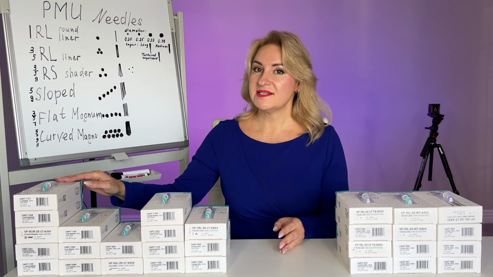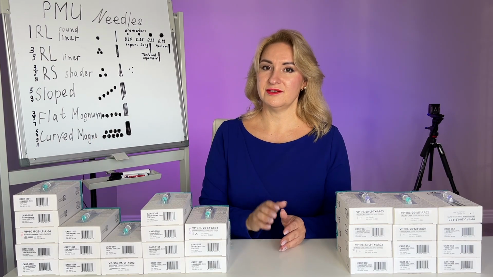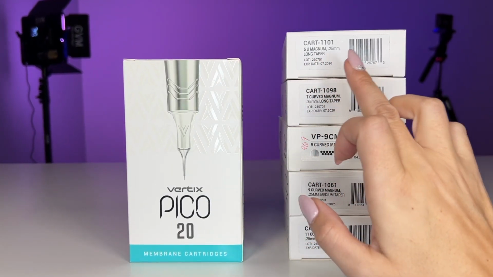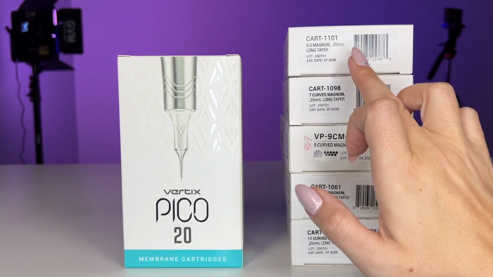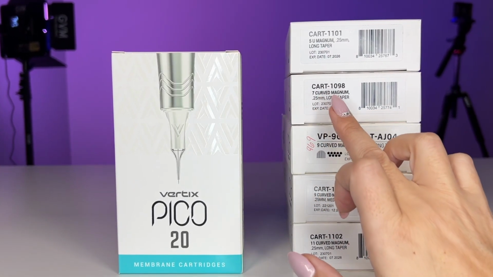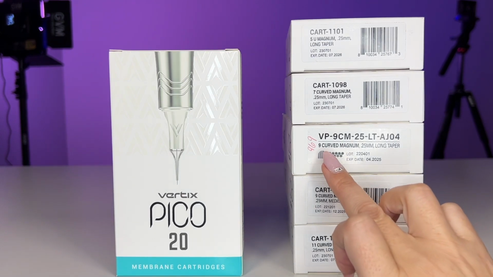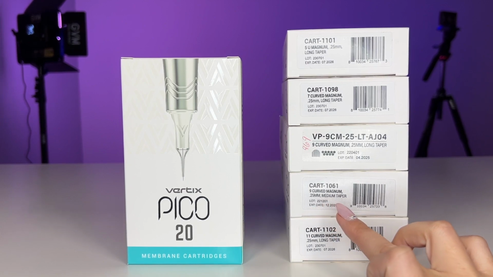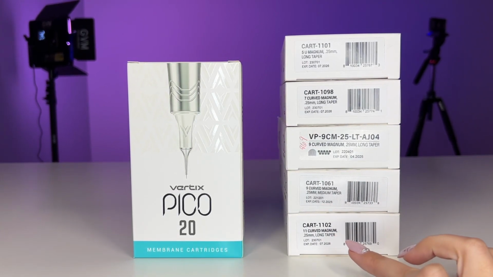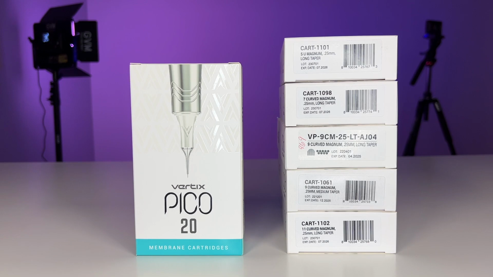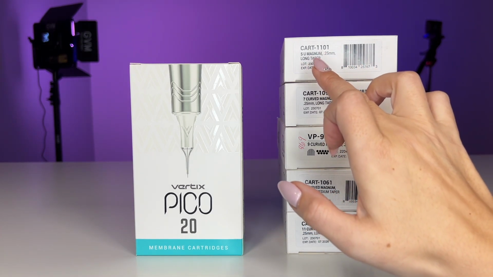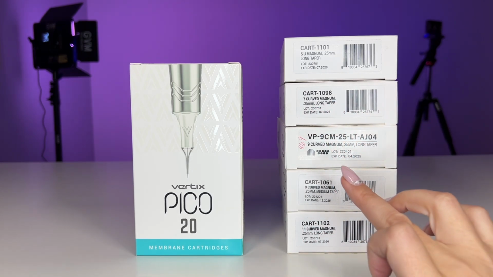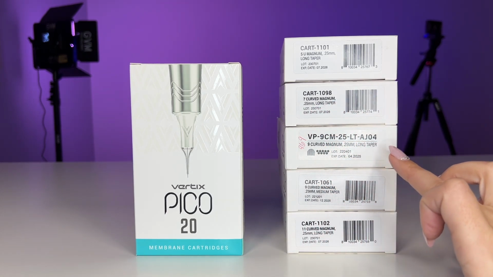There are 5 boxes of different curved Magnum needles. The biggest configuration of the needle is U Magnum or curved Magnum: 5 U Magnum 25 LT, 7 curved Magnum 25 LT, 9 curved Magnum 25 LT, 9 curved Magnum 25 medium taper, and 11 curved Magnum 25 LT.